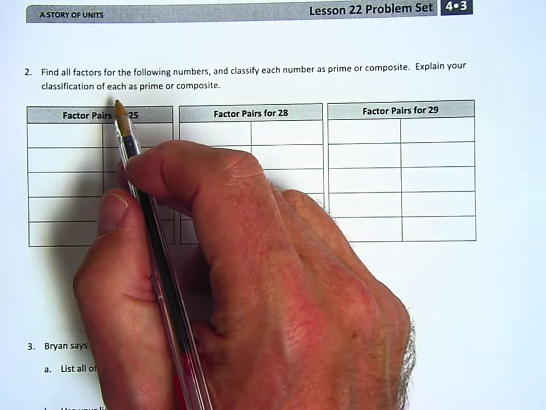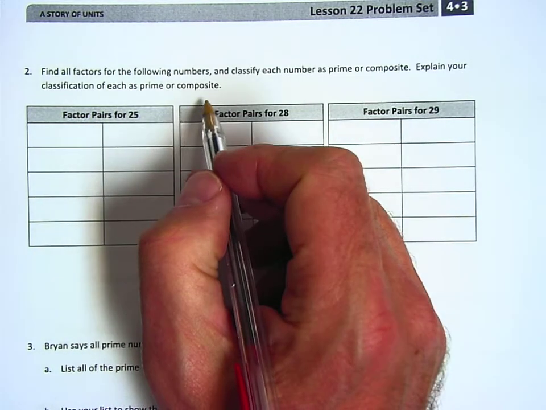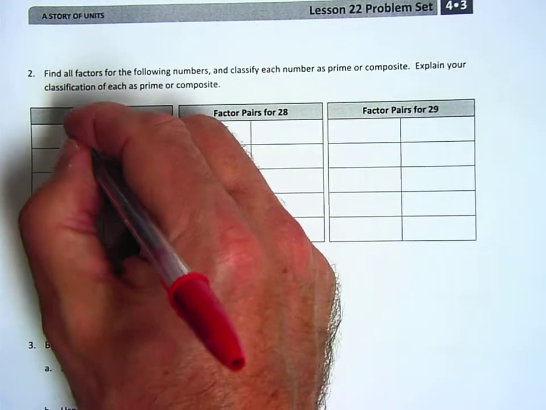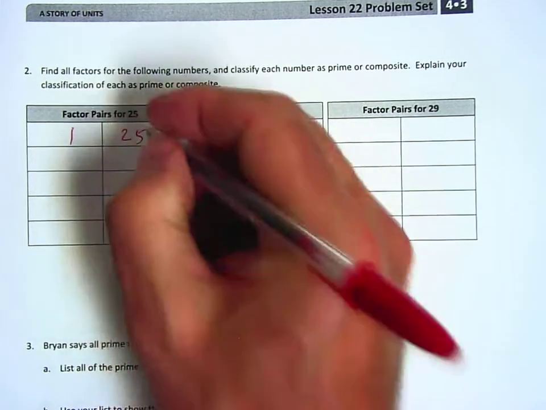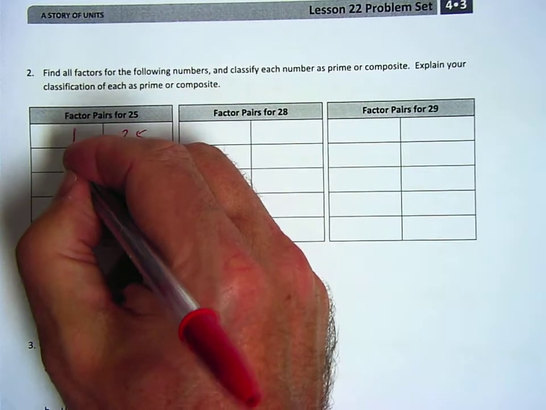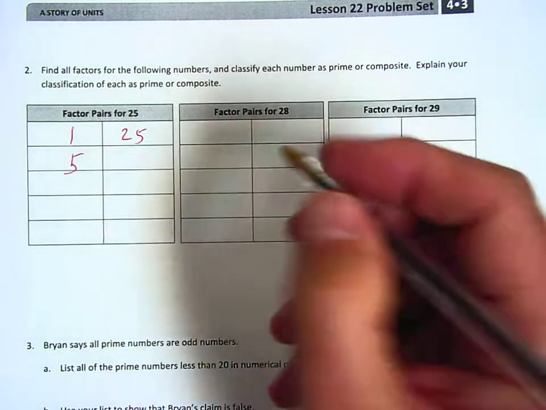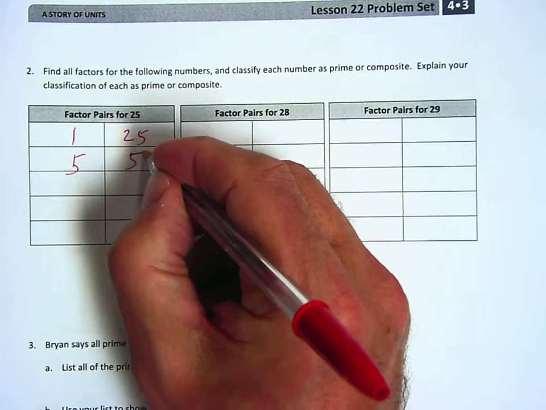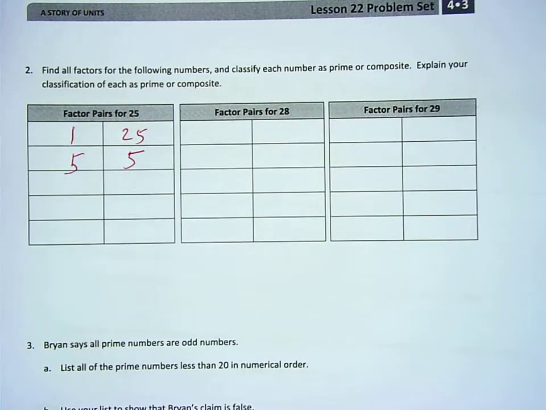Explain your classification as prime or composite. Okay, all the factors of 25. We have 1 and 25, and we have 5 times 5 is 25, and those are the only ways to make 25.